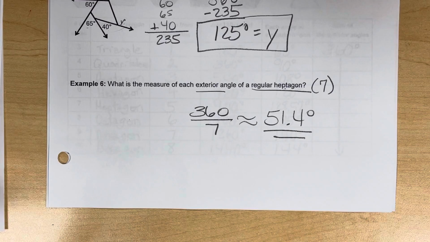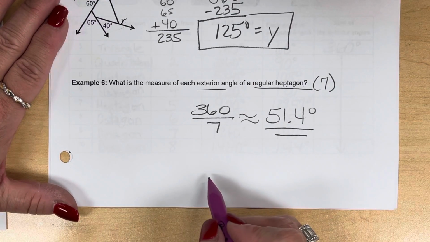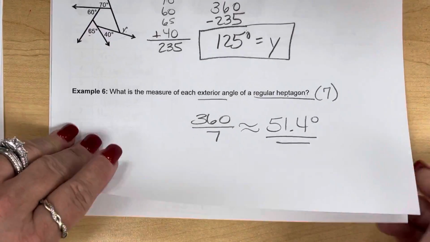And that would be a regular heptagon, because regular means it would be equiangular, so the angles would all be the same. All right, and that concludes lesson 7.1.